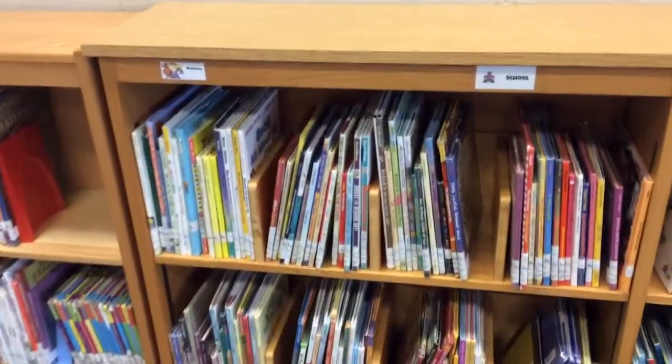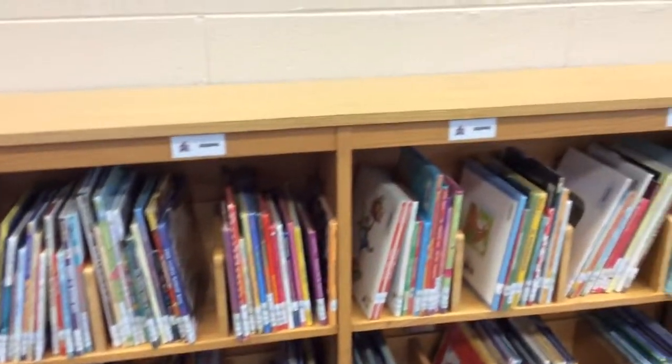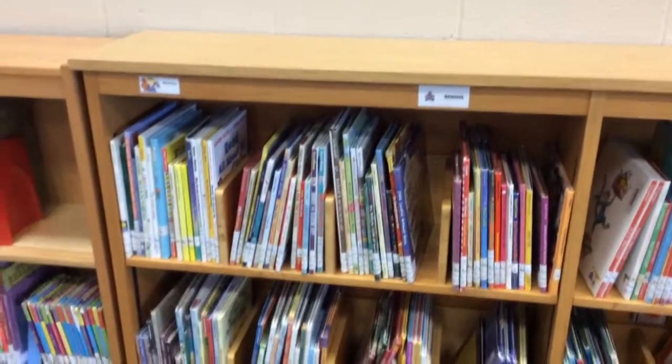And then this is my big school area. So anything that happened to be about teachers, school, the arts, music, that all got mixed in here, learning about the alphabet.